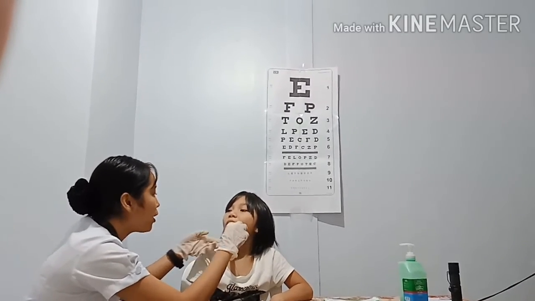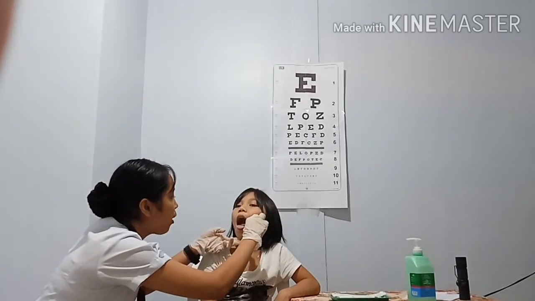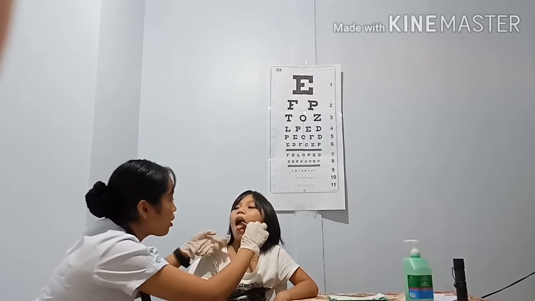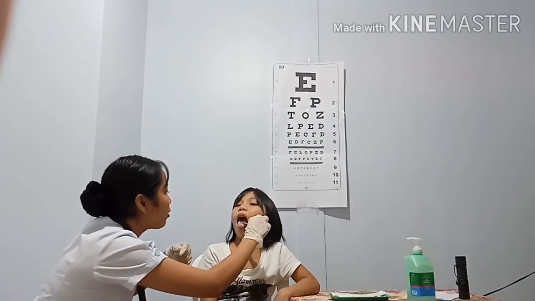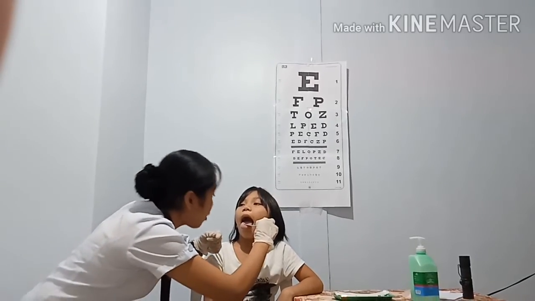In checking it, we need to inspect whether the color is uniform with the other parts of the mouth. So let's check the color of the uvula. Stick out your tongue, out. Yes, very good. Then press the tongue to check the uvula. So it is color pink.